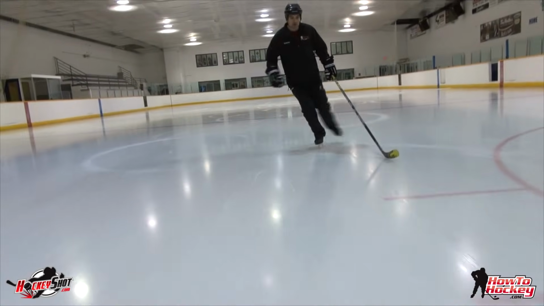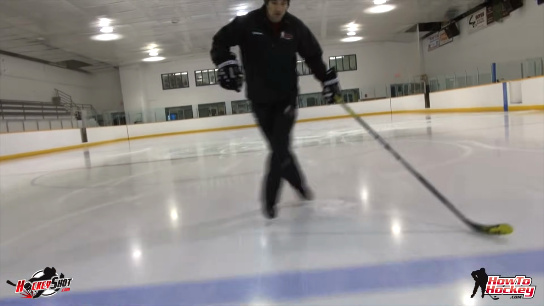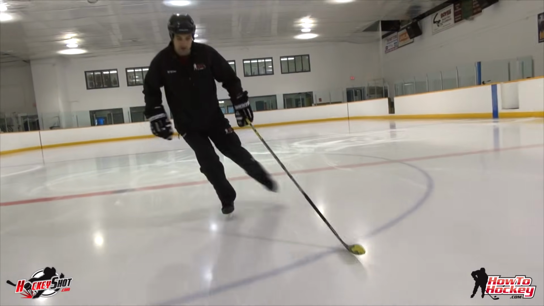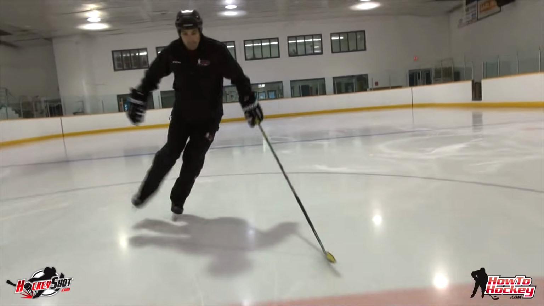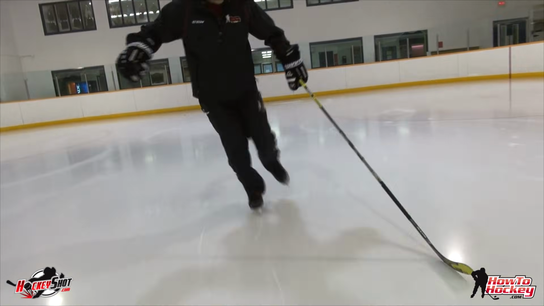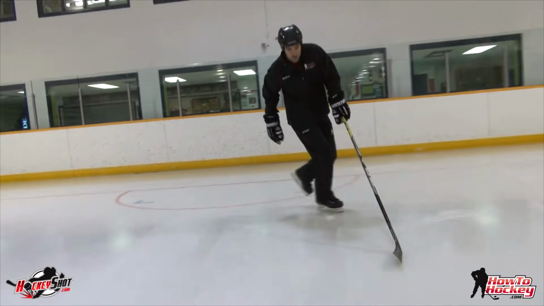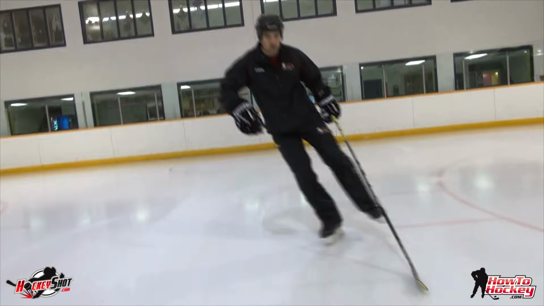Now we have the outside edge drill going backwards, so also known as the scissor skate. You can work on just doing it slowly and just stepping over and landing on the outside edge of both skates. Once you get a little bit better, you can try to see how fast you can get your feet crossing over. This last drill is really good to work on shifting your weight and your control and balance.